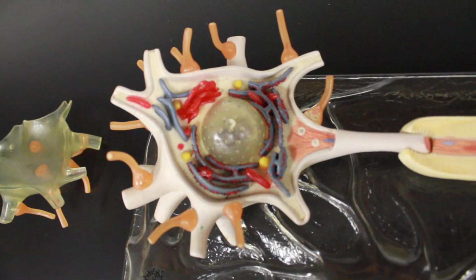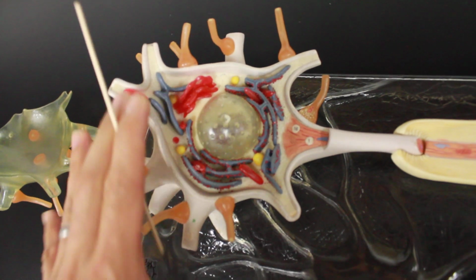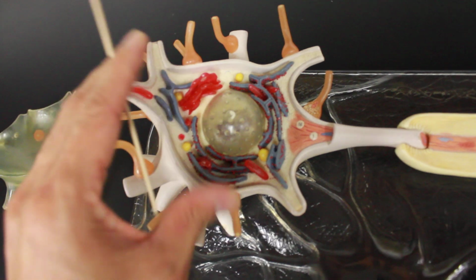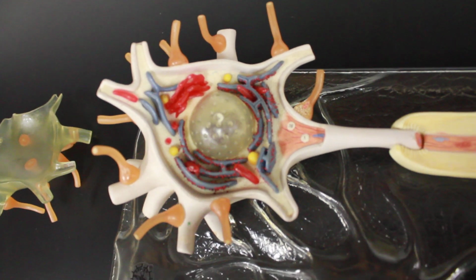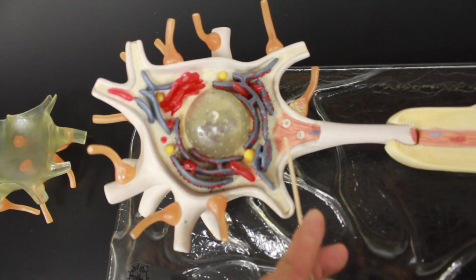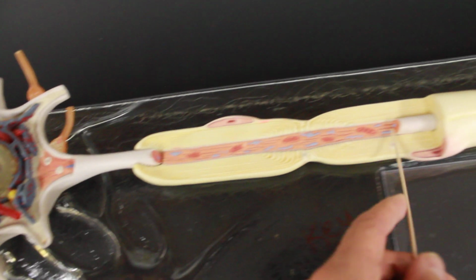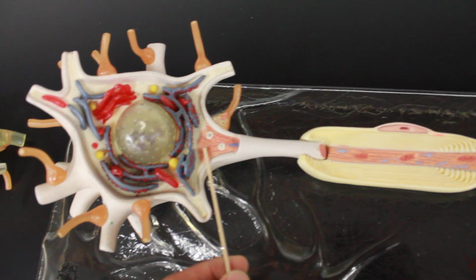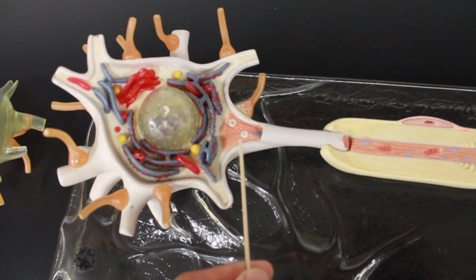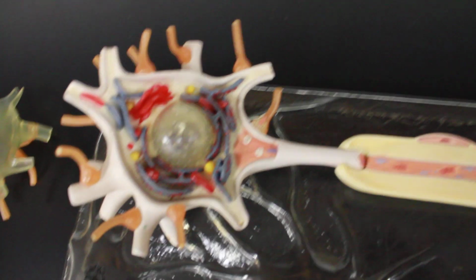So in addition to that, all these dendrites come together in the soma, and then there's only one axon coming out. So this part right here, you can see it cut away, leading into this very, very long axon. This triangle portion is called the axon hillock, or the beginning of the axon.